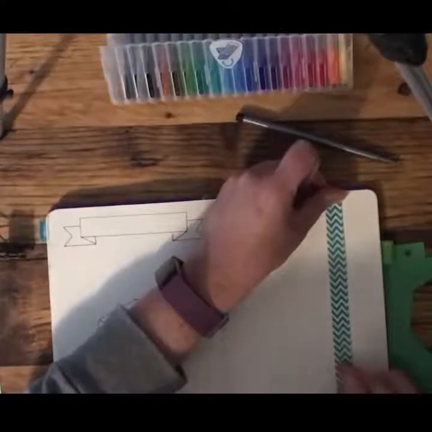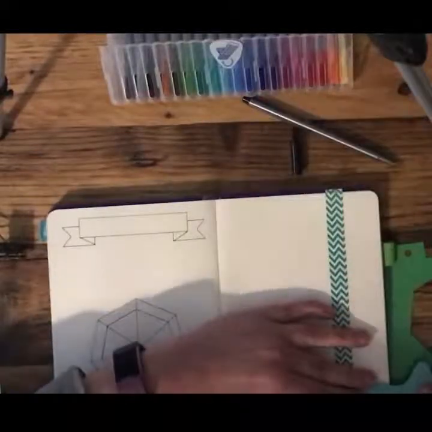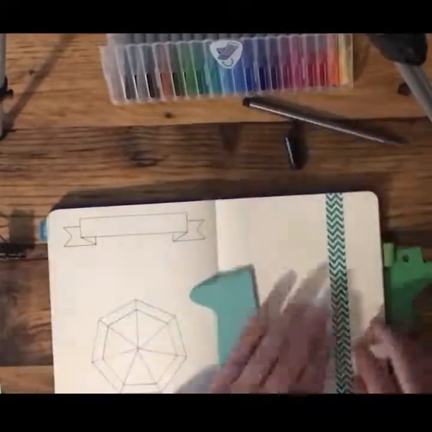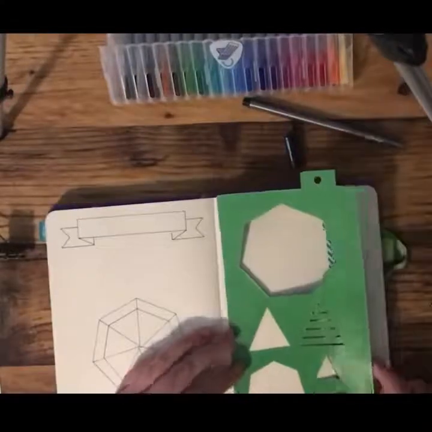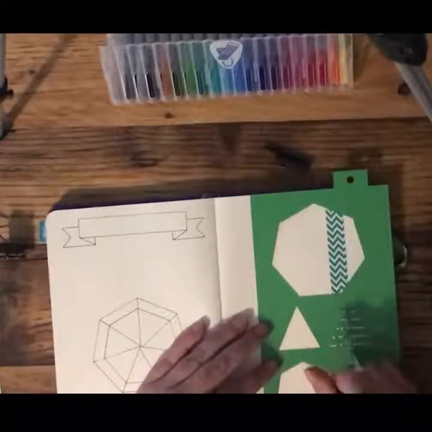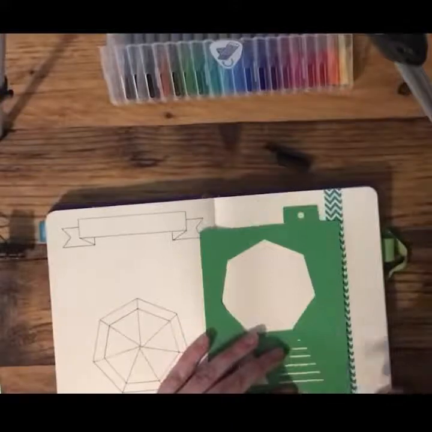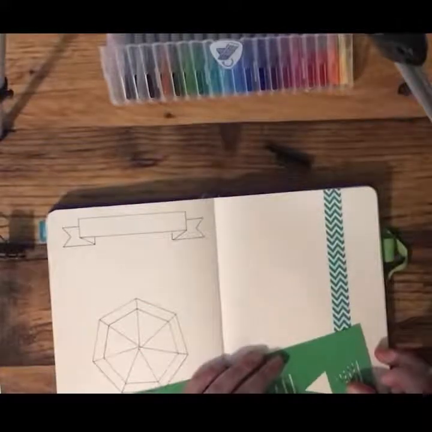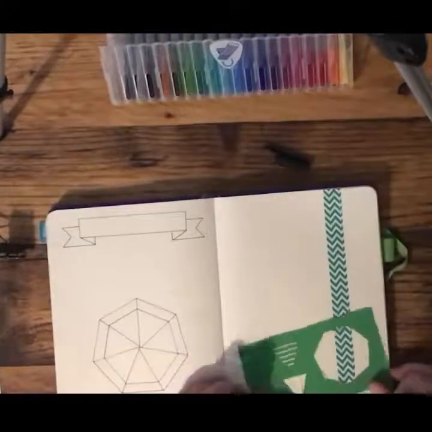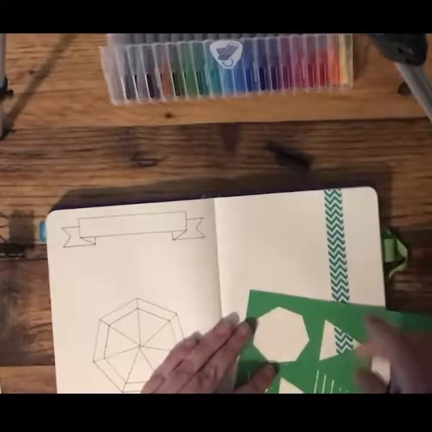So I'm going to section off part of the page, and down the side of the page I'm going to add in my social media icon, so just using some washi tape to do that. And then I'm going to add in a smaller heptagon, which I'm going to divide up with the triangle. Excuse the videoing, it seems to have cut off the bottom of the page there, which is quite annoying.